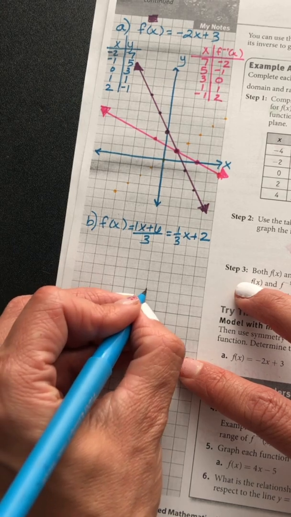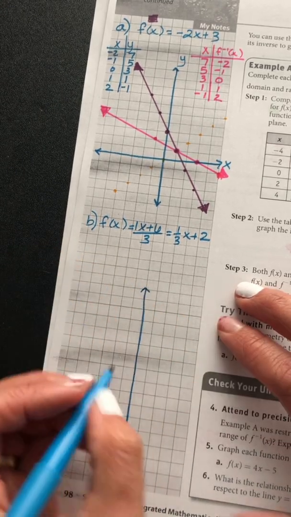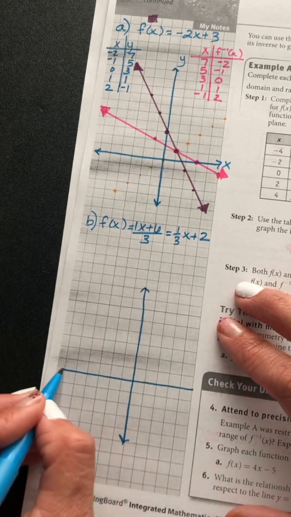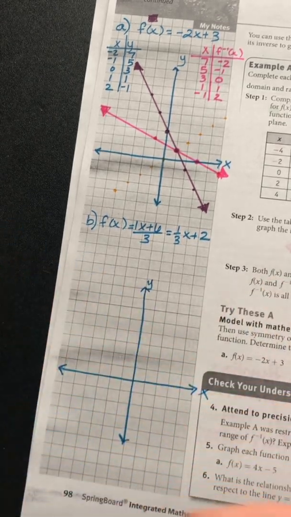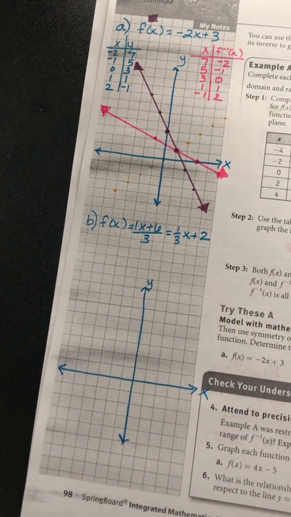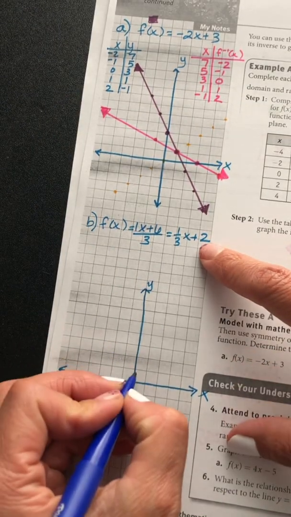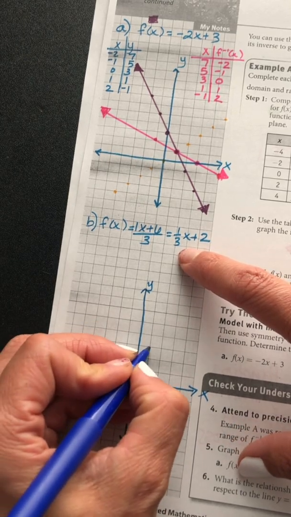We'll put it down a little bit. Okay, and let's go ahead and graph this. So we have a y-intercept at 2, and the slope is 1/3, so up 1 over 3.